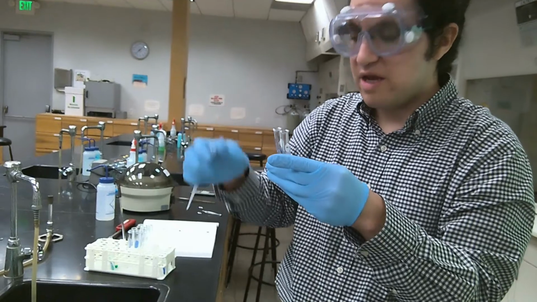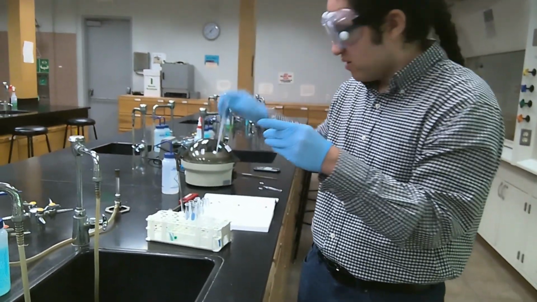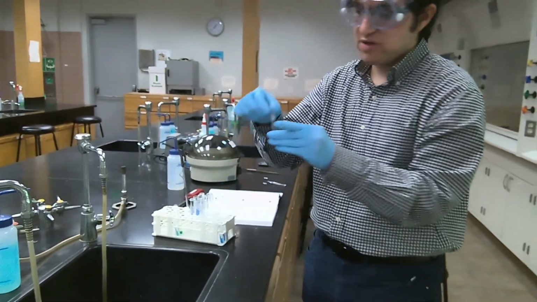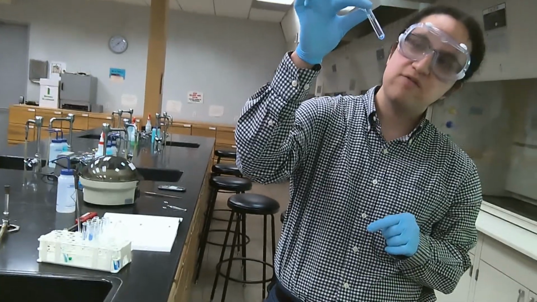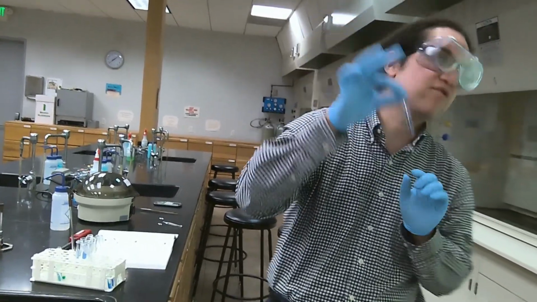Now before we remove the remainder of our liquid, we want to test to make sure there's no additional copper hydroxide remaining in our supernatant liquid. So we're going to add a few more drops of sodium hydroxide.